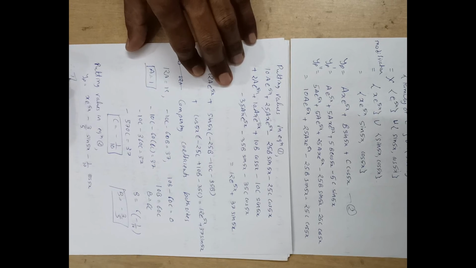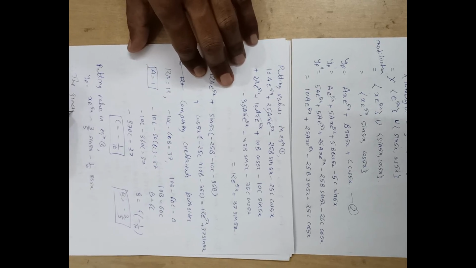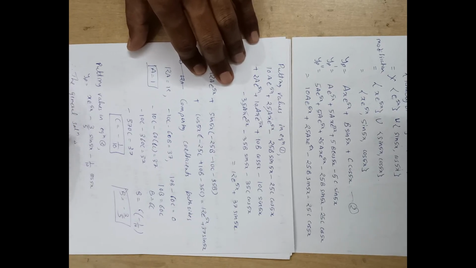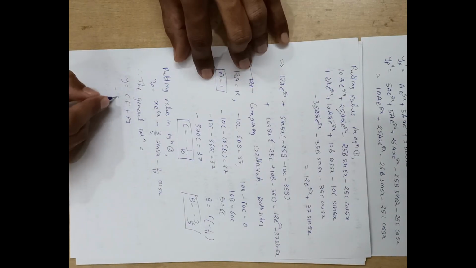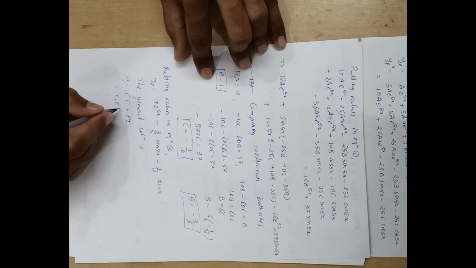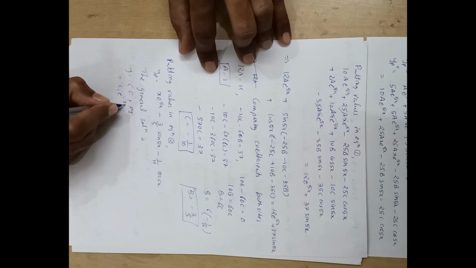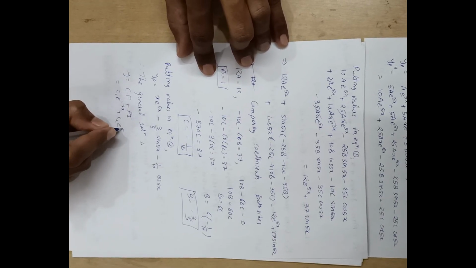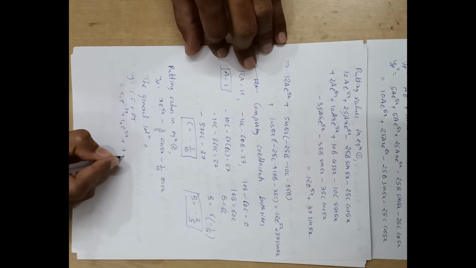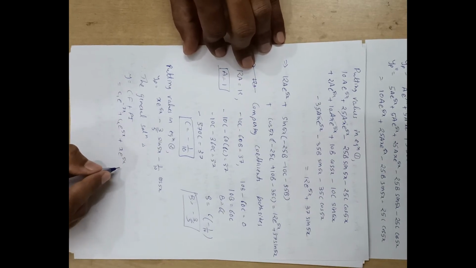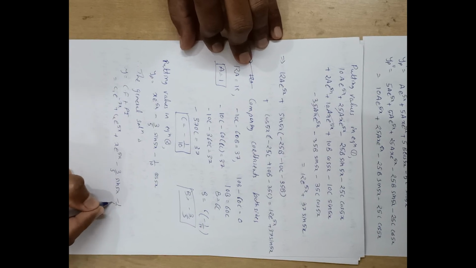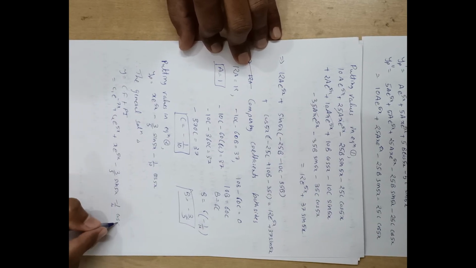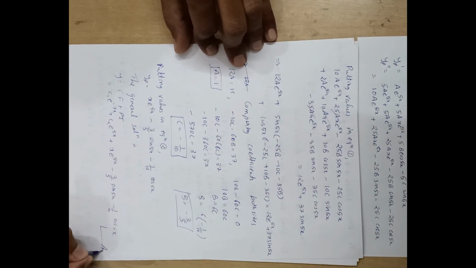And therefore the general solution will be y = CF + PI, and that will be c1 e^(-7x) + c2 e^(5x) + x e^(5x) - (3/5) sin 5x - (1/10) cos 5x. This is the final answer.